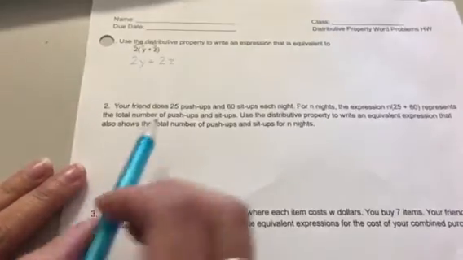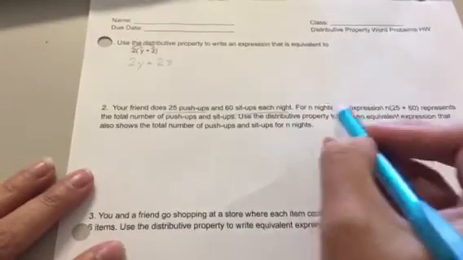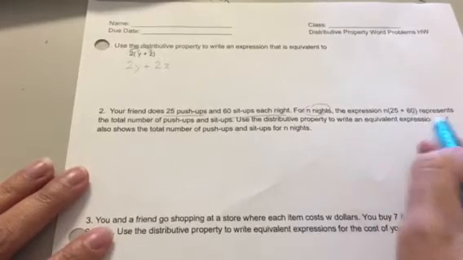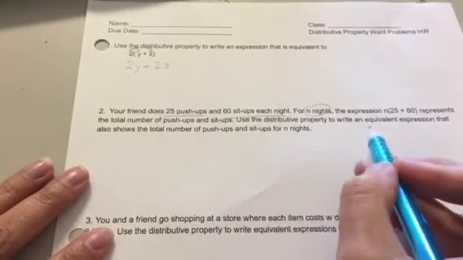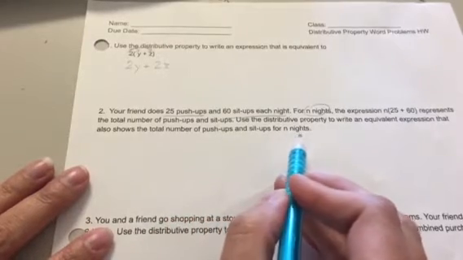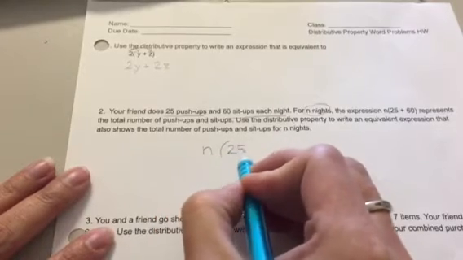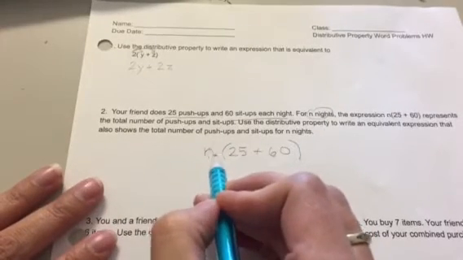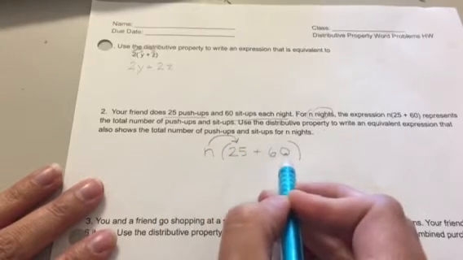Number 2 says, your friend does 25 push-ups and 60 sit-ups every night. For n nights, the expression n times the quantity, 25 plus 60, represents the total number of push-ups and sit-ups. Use that distributive property to write an equivalent expression that also shows the total number of push-ups and sit-ups for n nights. So I'm going to bring that expression down, n times the quantity, 25 plus 60. We're going to use that distributive property where we take the value on the outside of parentheses and multiply it times every term inside.